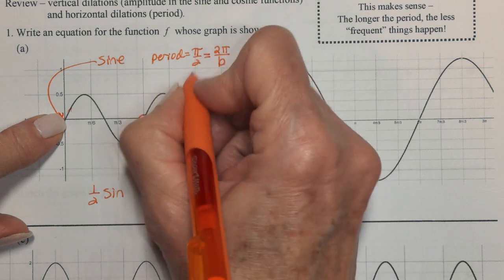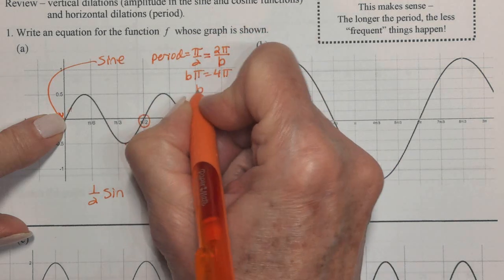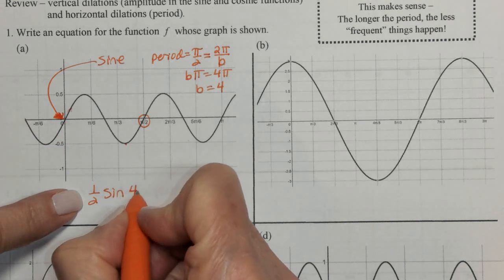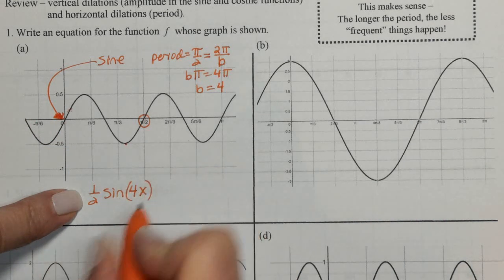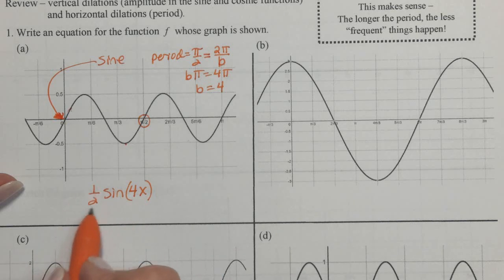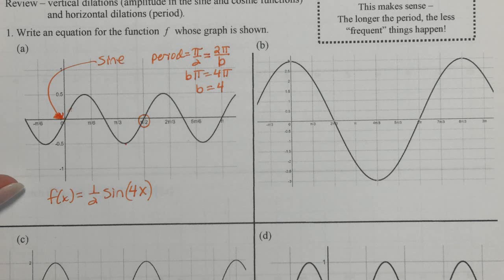I'm going to cross multiply, and I get b times pi is 4 pi. Now divide both sides by pi, and we get that b is 4. So the coefficient on the x is 4. That means the horizontal dilation is a factor 1 over 4. The vertical dilation is a factor 1/2. So this would be our equation for f.